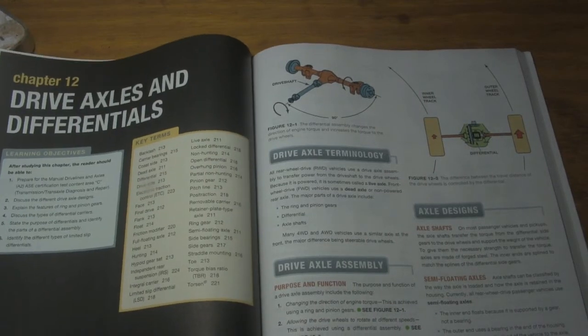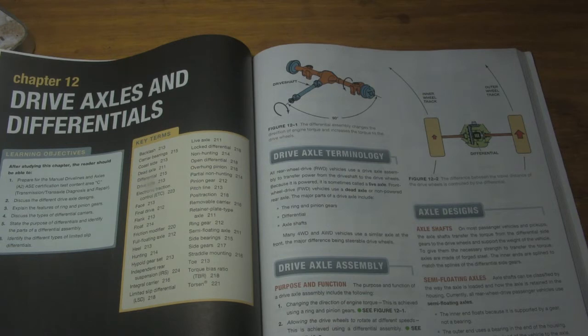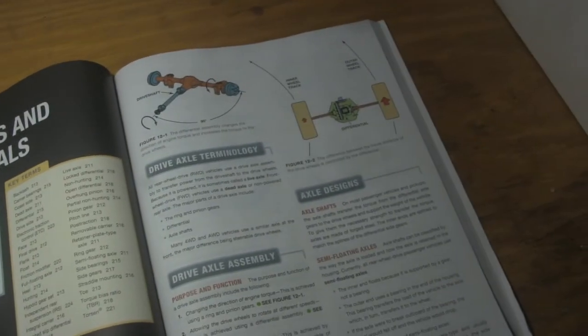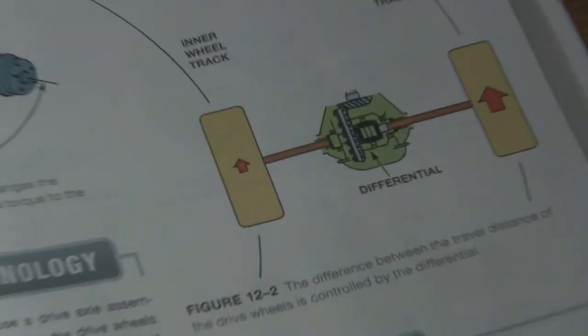Alright, welcome to Chapter 12. So, in Chapter 12, we're going to discuss drive axles, differentials, lockup, limited slip, things like that. So, the first thing I want to dive into is the purpose and function of a differential itself.